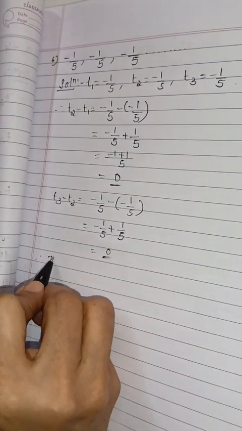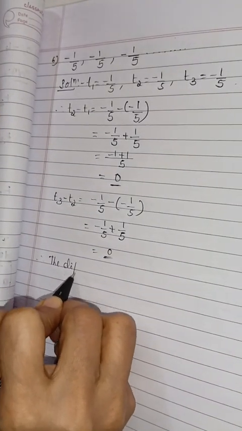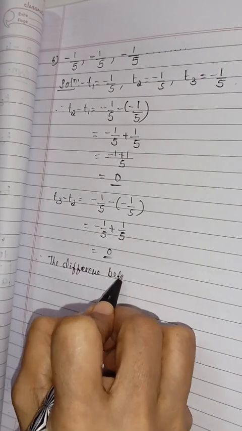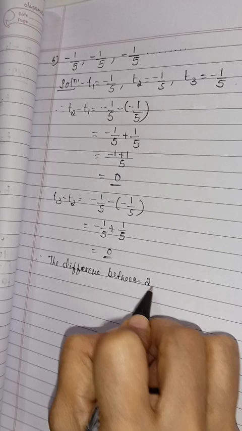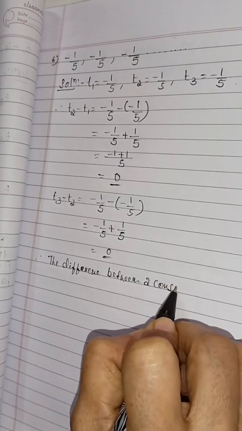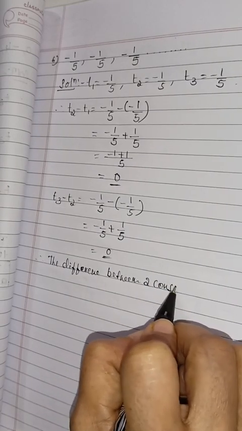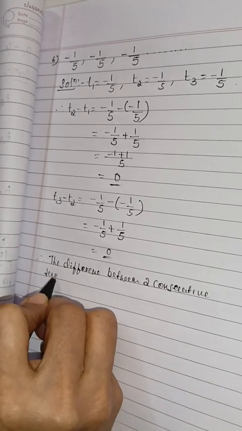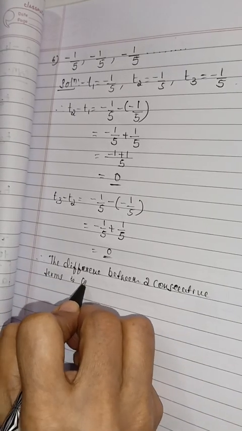Therefore, the difference between two consecutive terms is constant.